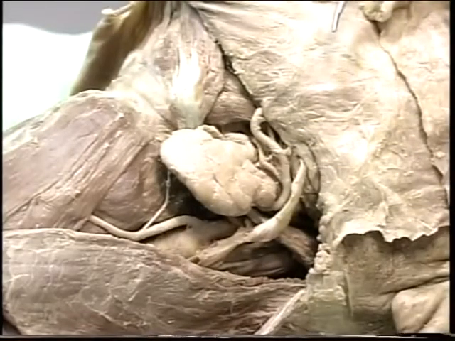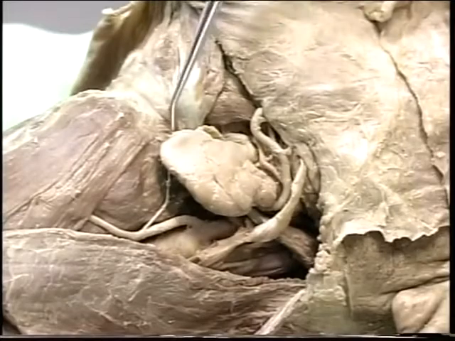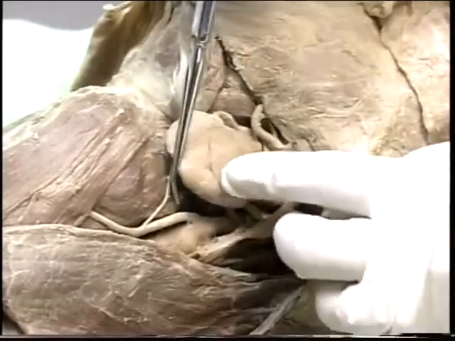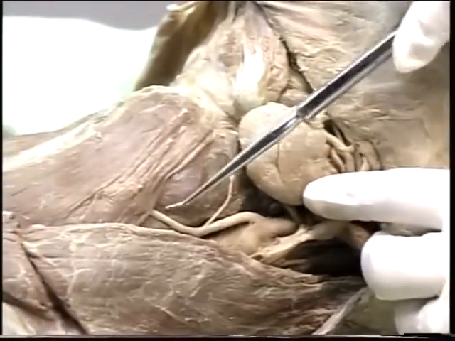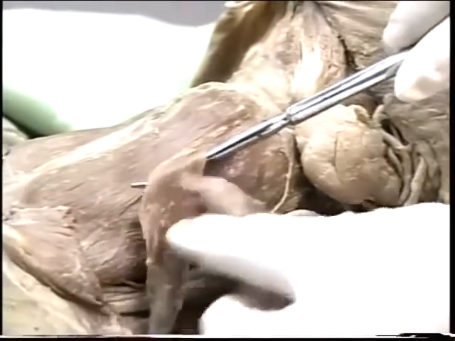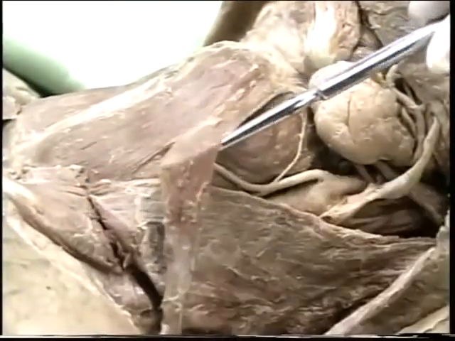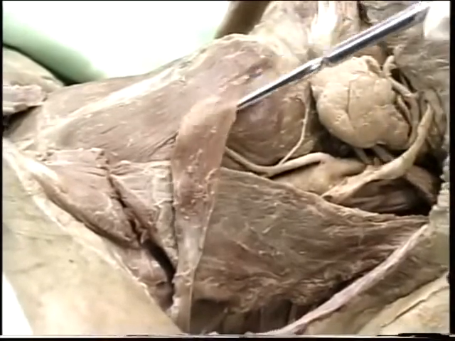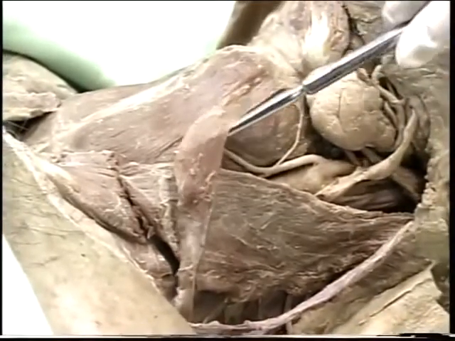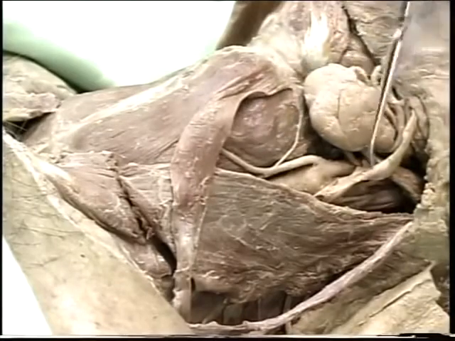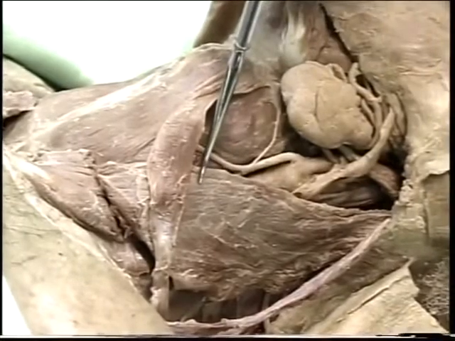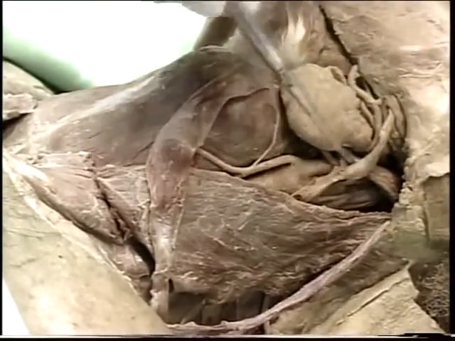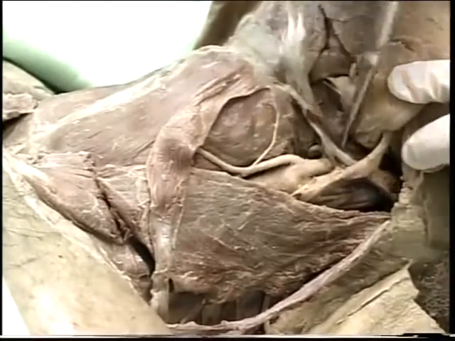Let's look into the boundaries of the carotid triangle, and the contents of the carotid triangle. Anteriorly, the boundary is formed by the superior belly of omohyoid. This muscle, which I'm picking right now, is your omohyoid muscle. This is the superior belly. We look at the anterior border of the sternocleidomastoid muscle, and here we see the posterior belly of digastric.